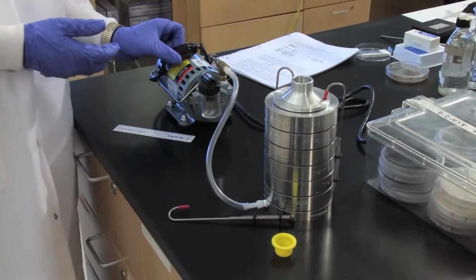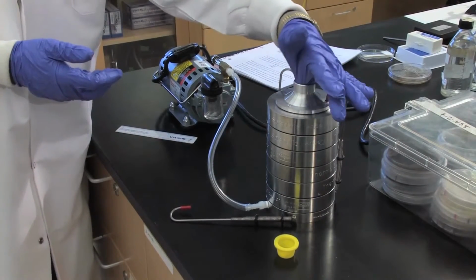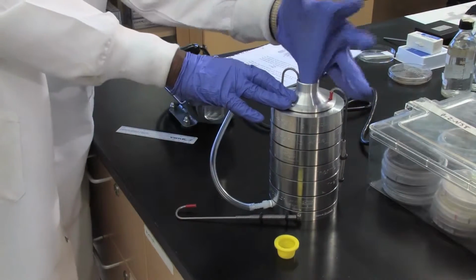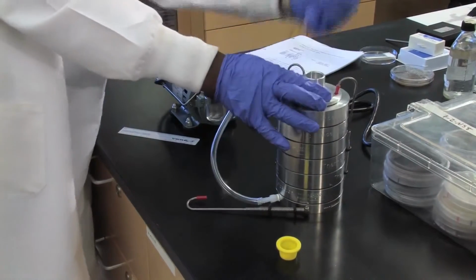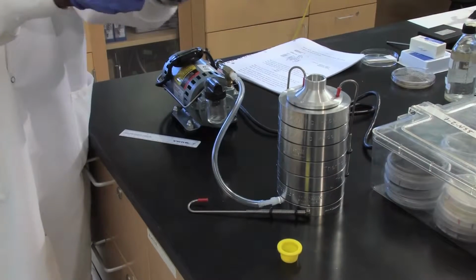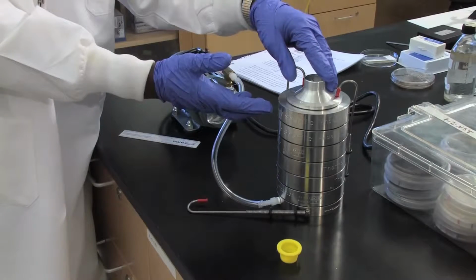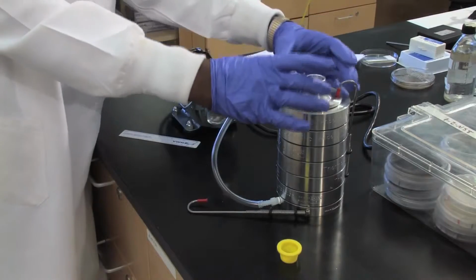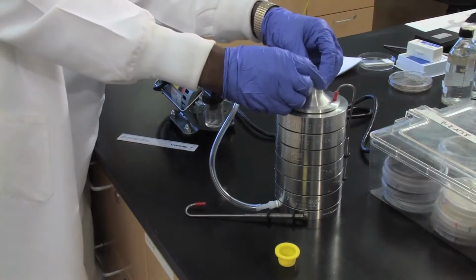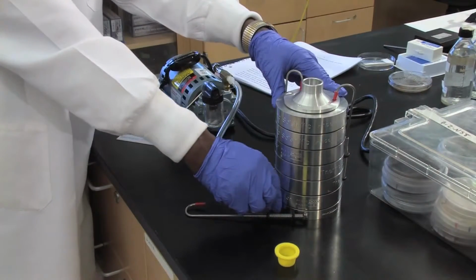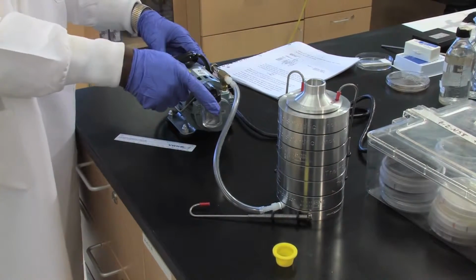So as we turn it on, okay, you can see how it's sticking in my glove. So that's pretty much how strong it would be. So that's to really demonstrate to you that air is being sucked into the system. So whatever is in the air is taken in, and then the air goes through a pump and then exits out of the pump.